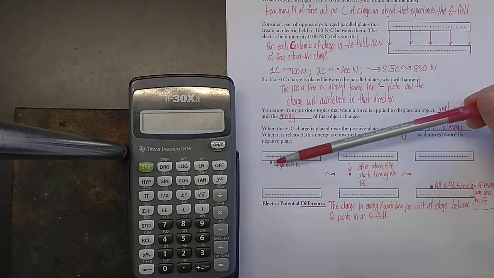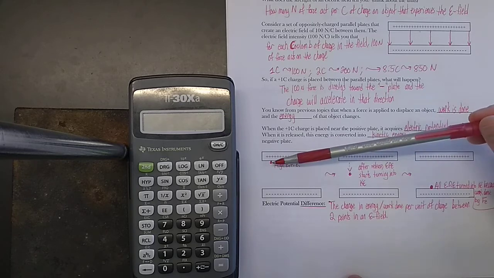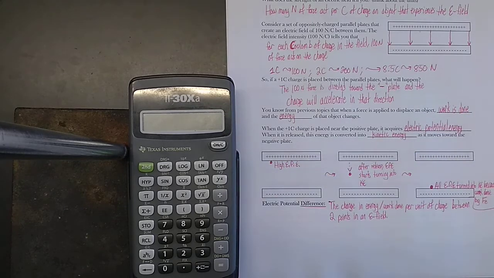We could say, no matter what sort of charge is in here, what the electric potential difference is between this spot near the positive plate and this spot near the negative plate. Just like an electric field is not going to depend on this charge as it moves from here to here. It's going to be a constant electric field throughout. It's also going to be a constant electric potential difference, no matter what sort of charge we put in here.